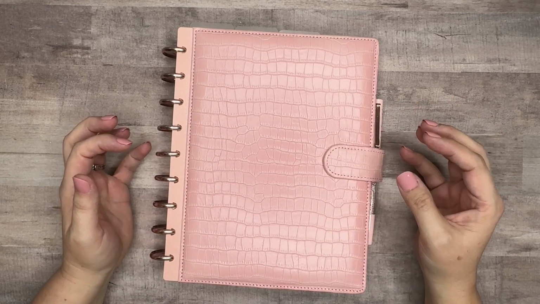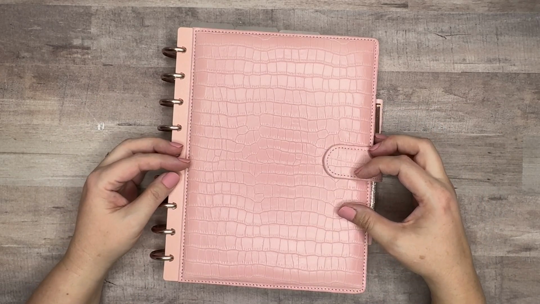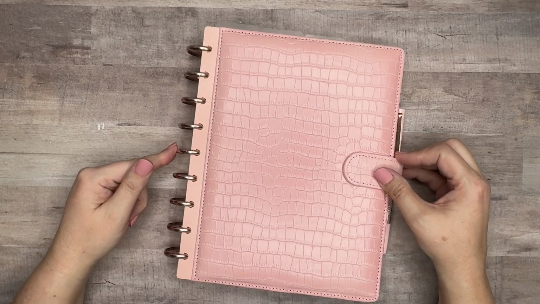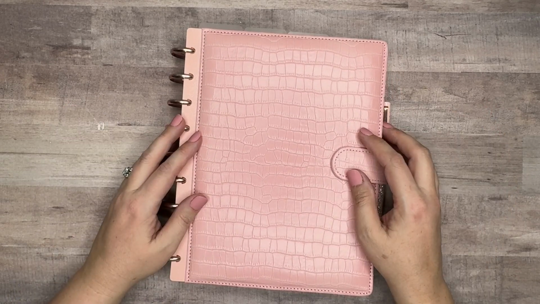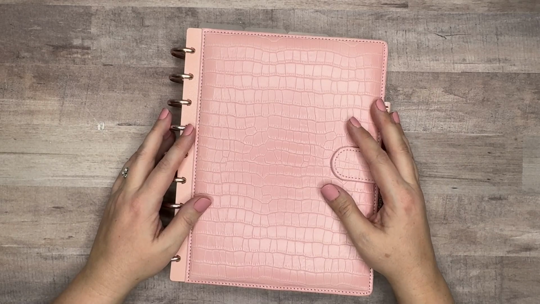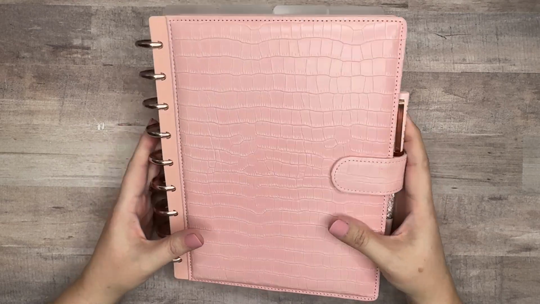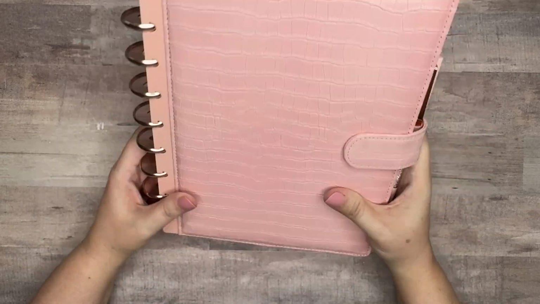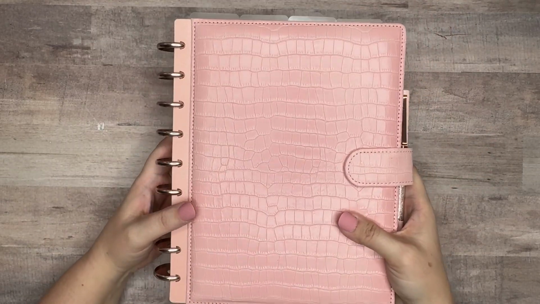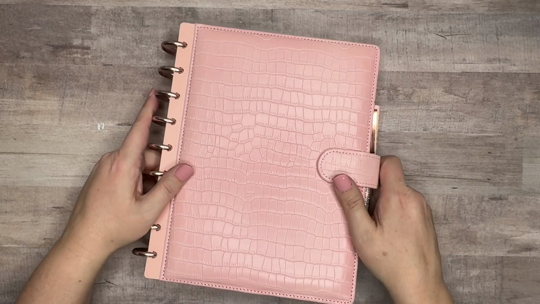And I really enjoy having a new setup each month. And if you kept the same disc, you could just switch out your cover each month. That would be very simple. And then just pull in and out the pages that you need. But I enjoy doing this. I think it's fun to have a different planner and to switch it up. And I love how this has turned out. So I'm excited to use this for the month of February.